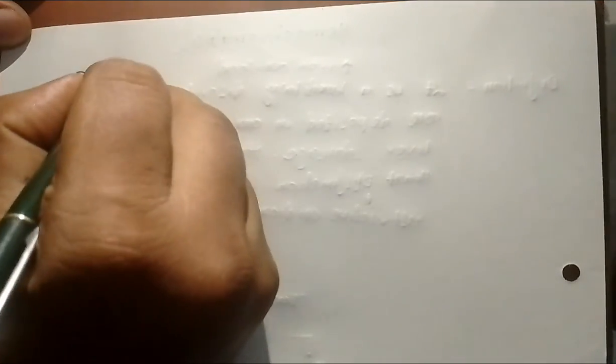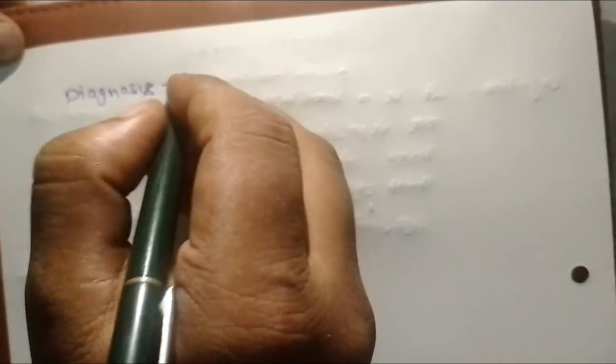After that, we can go for diagnosis. First, we can check the iron profile.